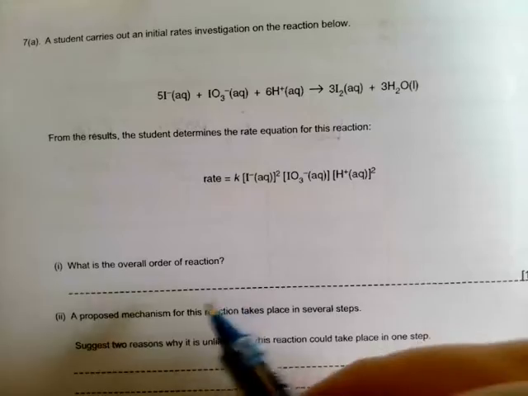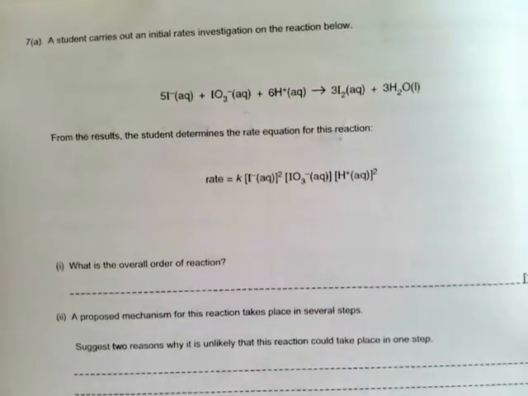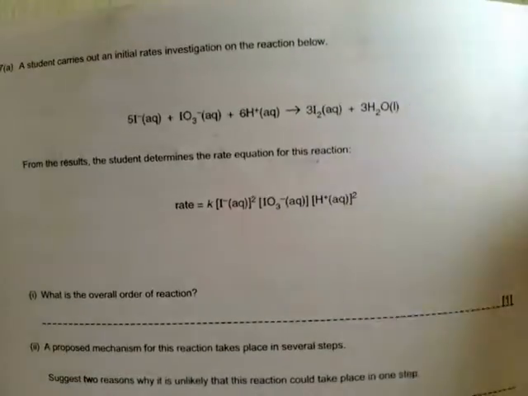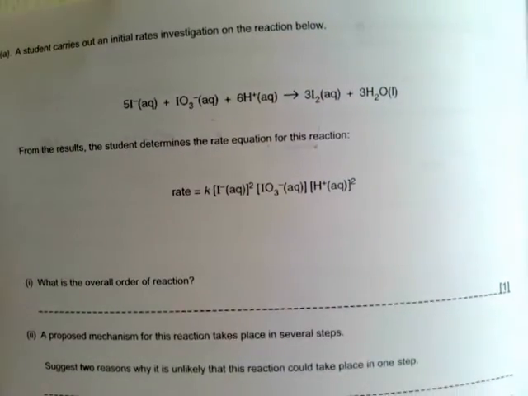Here, the overall order of reaction is just the sum of the individual orders. It's a big number. Well, it's not a big number, it's 5, but don't be shy about putting down a number. You know, we've only talked about 1 or 2 or 0, but 5 is okay.